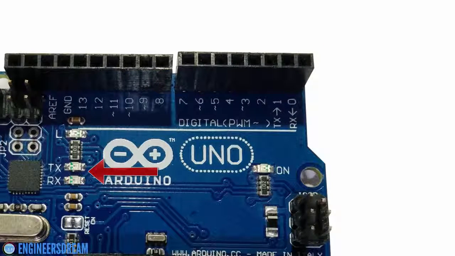Now if you look over here, the Arduino consists of a transmit and receive LED. These LEDs will blink when we upload the program from the computer or whenever data is transmitted to the Arduino. The LED above the transmit LED, which is labeled as L, is internally connected to pin number 13 of the Arduino. So we can control this LED by writing data on pin number 13.